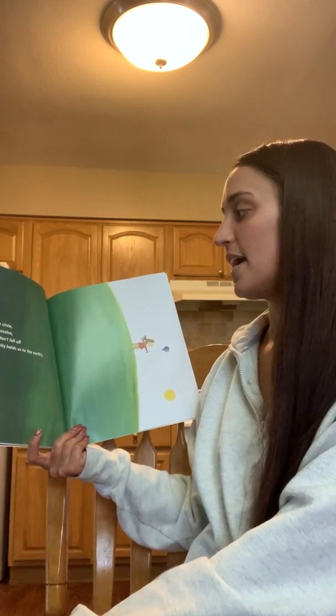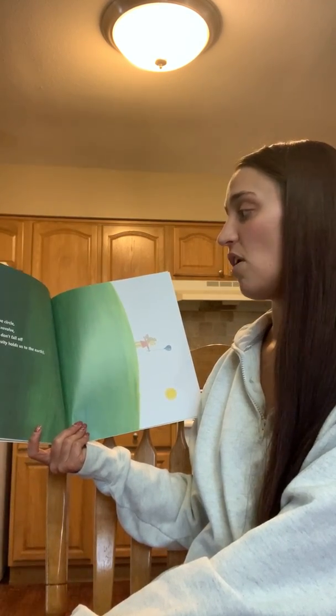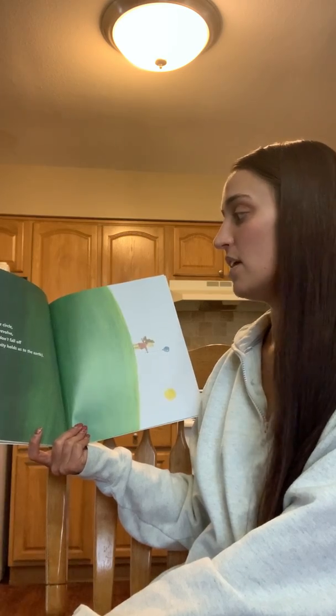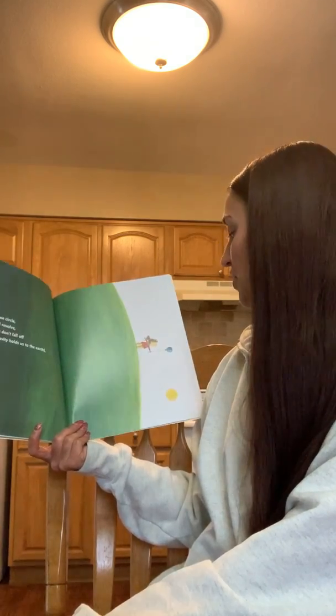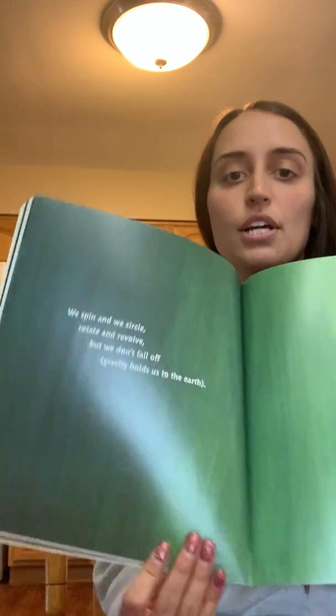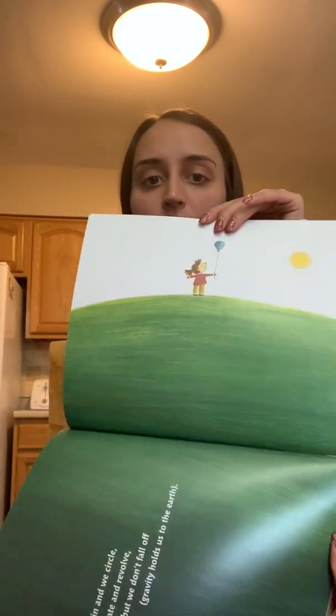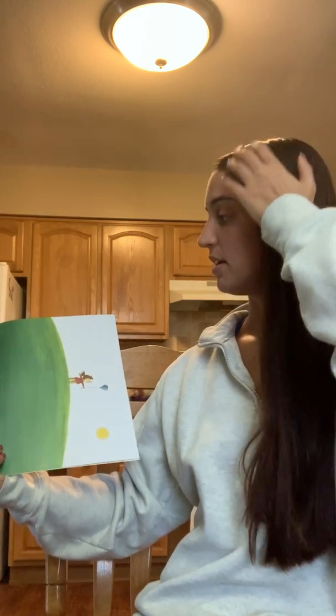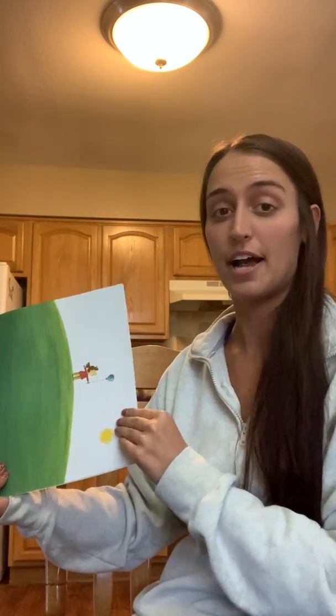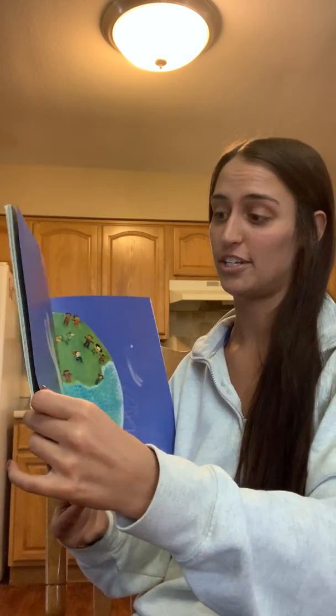We spin and we circle, rotate and revolve, but we don't fall off. Gravity holds us to the earth. We talked a little bit about gravity before we left. I know we didn't get to talk about it in a lot of depth, but hopefully we'll get the chance to.